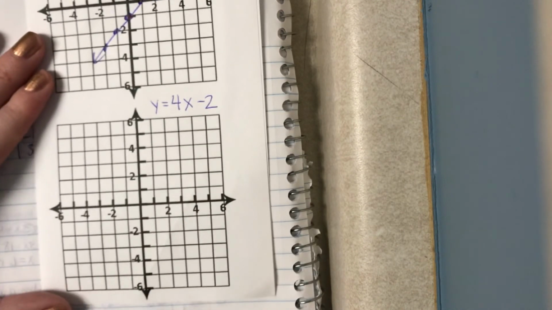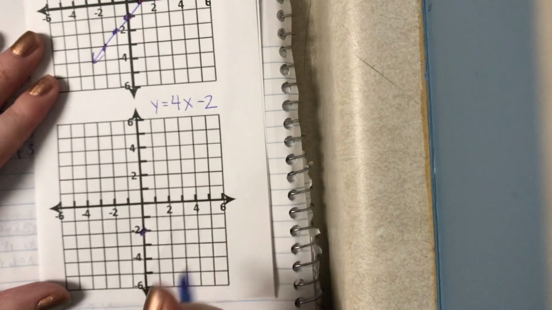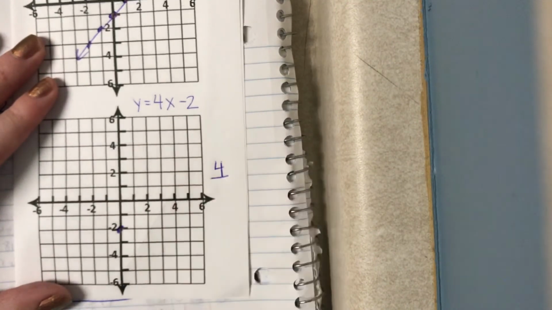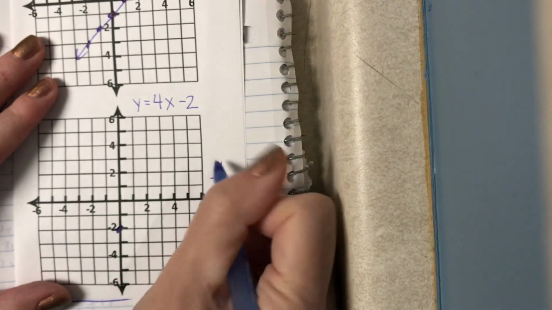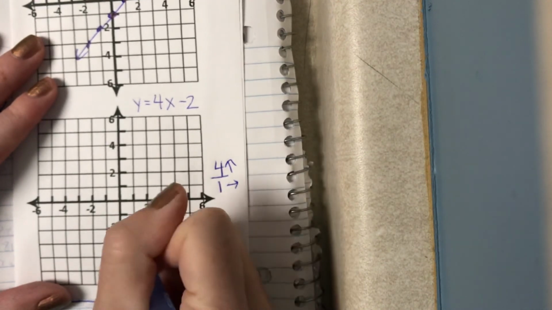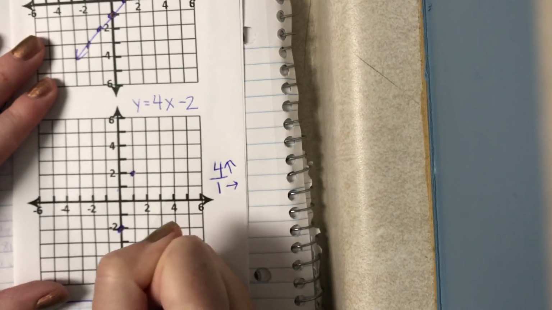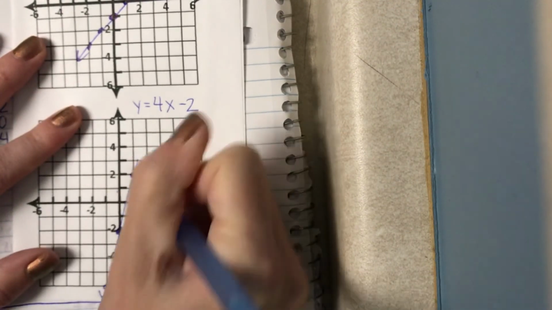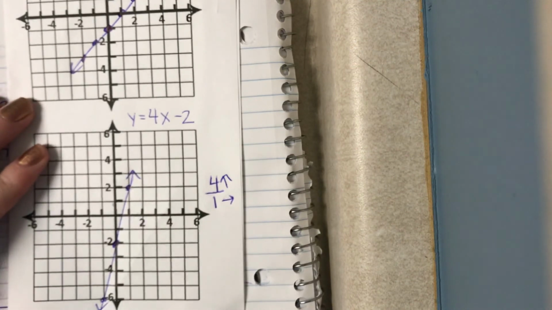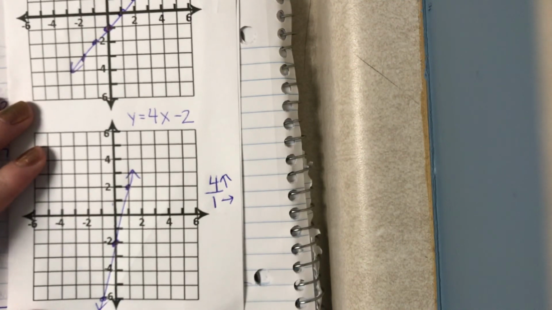All right, and then last one, starting at -2. Then my slope is 4. So it's a whole number, so I'm going to put a 1 underneath it. So I'm going to be going up 4 to the right 1. And I can go opposite direction and fit another point on there. Okay, so I would say like about 3 points is good. If 2 only fit on there, that's fine too.